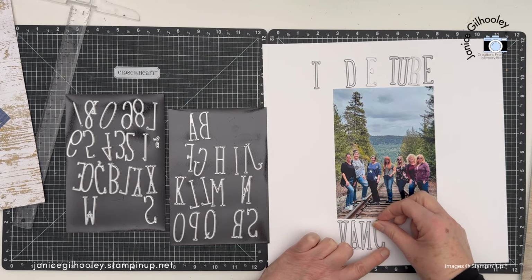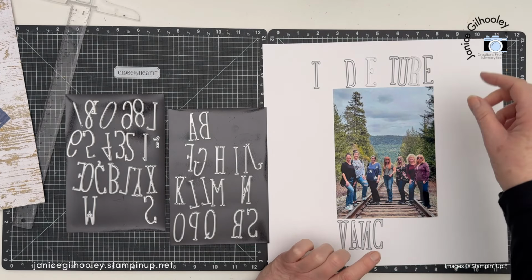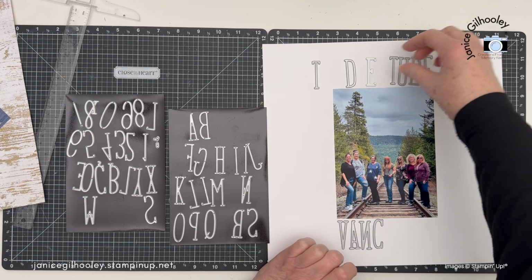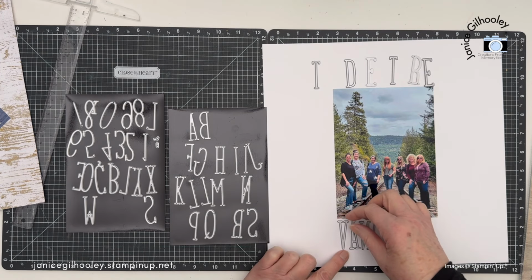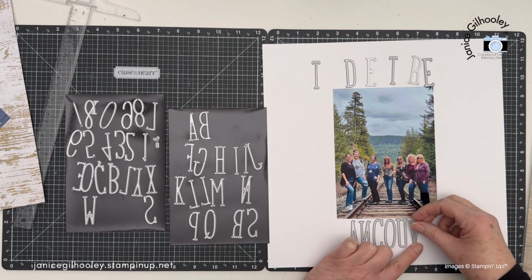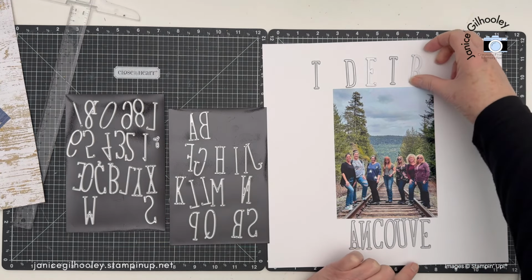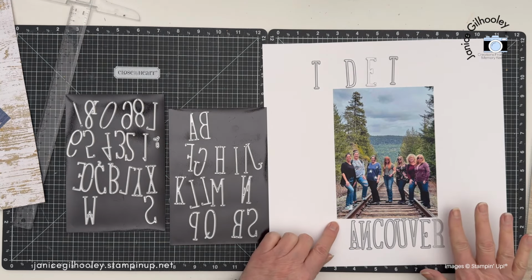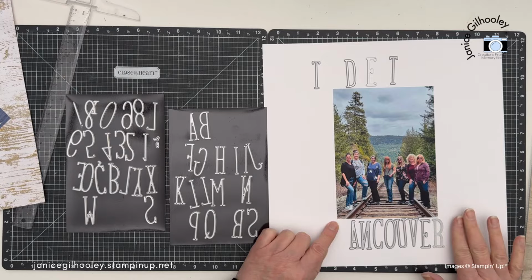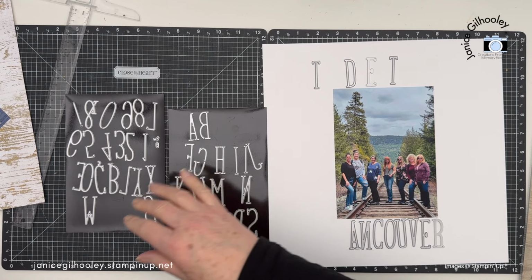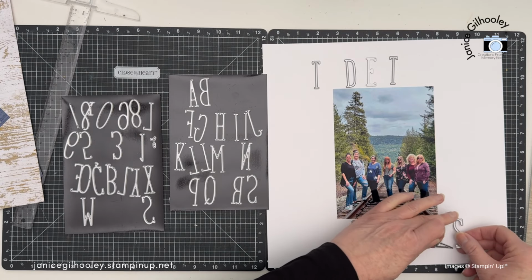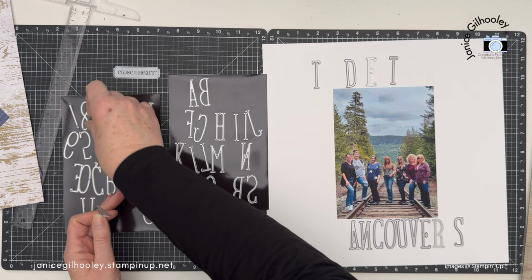We weren't just in Vancouver. This was a day trip from Vancouver on our way to Whistler, but we based ourselves in Vancouver. So I know that the title for this is going to work. So Vancouver does finish a little bit too close to the edge of the photo for the look I'm going for. So what I'm going to do is bring in 2024.